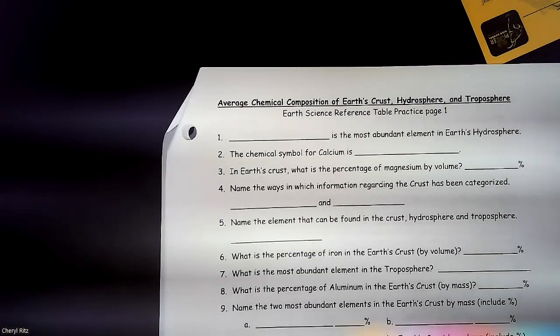All right, so this was all straight off of your reference table, page 1. Mr. D showed it to you yesterday, so hopefully it wasn't too bad. I like to say this is the easiest to read reference table because it's literally just finding the answers off there. But everybody forgets it's there.